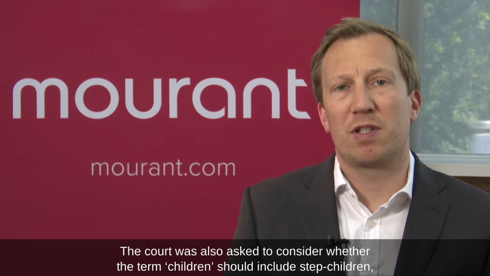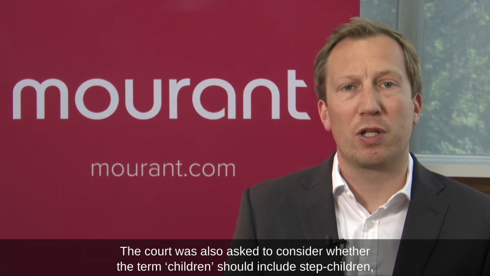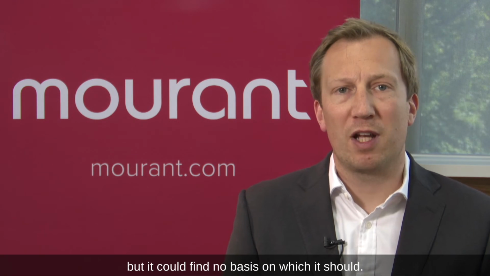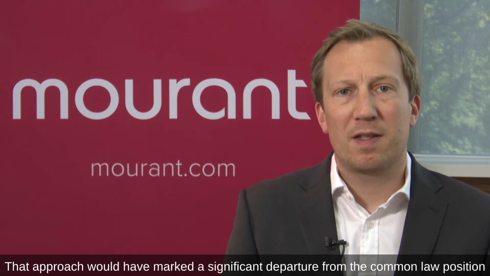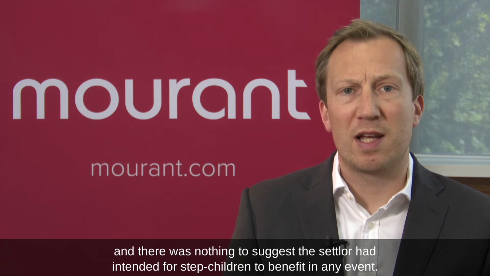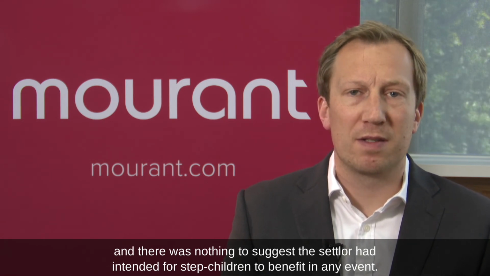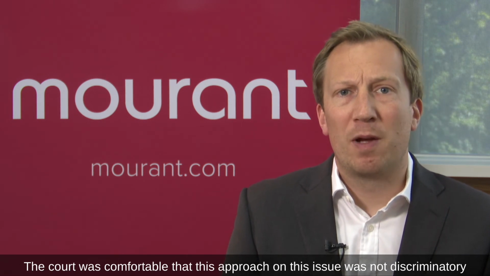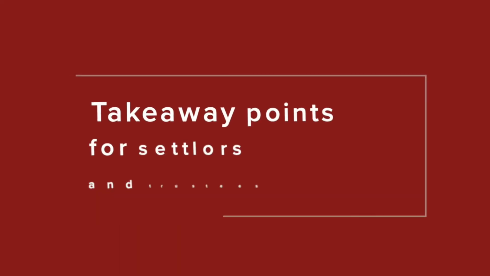The court was also asked to consider whether the term children should include stepchildren, but it could find no basis on which it should. That approach would have marked a significant departure from the common law position that references to children do not include stepchildren, and there was nothing to suggest the settlor had intended for stepchildren to benefit in any event. The court was comfortable that this approach on this issue was not discriminatory, as children and stepchildren are, in relational terms, fundamentally different.